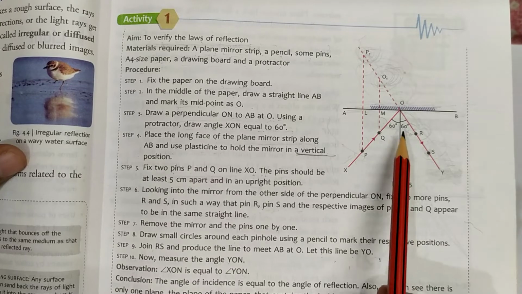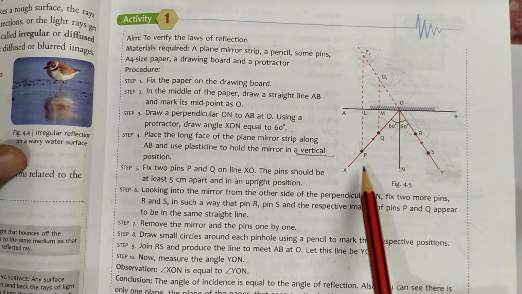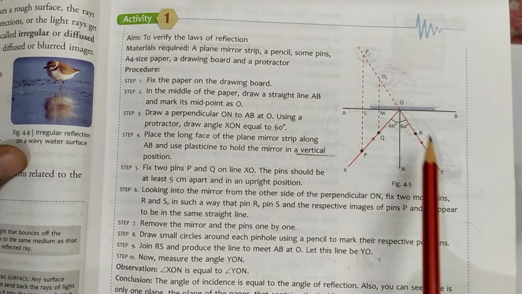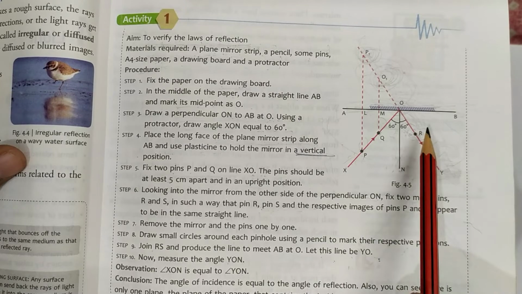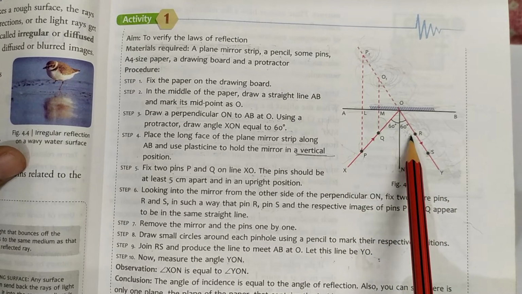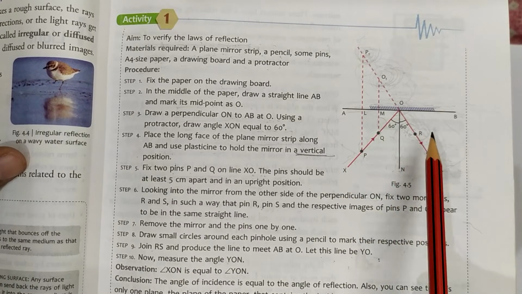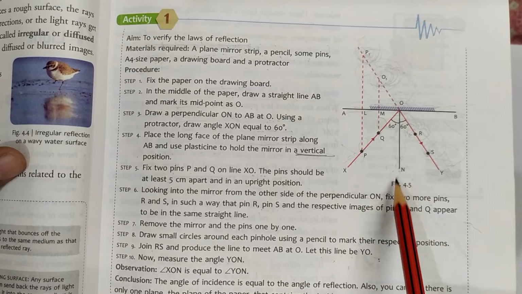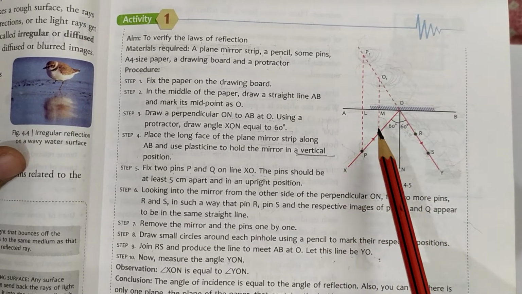Therefore, we can say that yes, the laws of reflection are verified, and secondly, the incident ray, reflected ray and normal at the point of incidence lie on the same plane of the paper. Hence, both statements, that the angle of incidence is always equal to the angle of reflection, and that the reflected ray, incident ray and normal at the point of incidence all lie on the same plane of the paper, are verified.